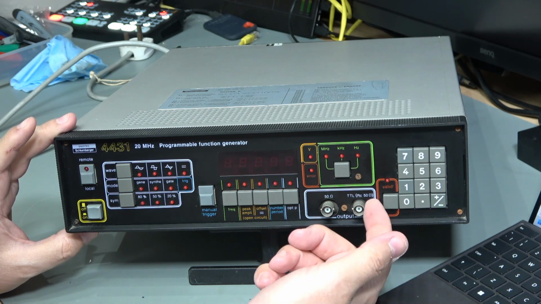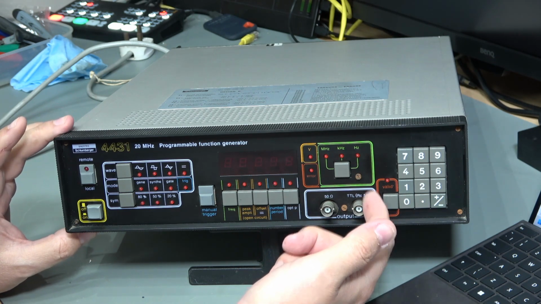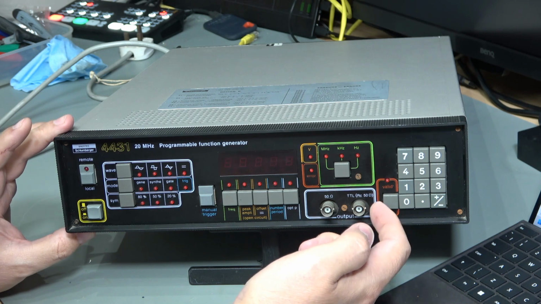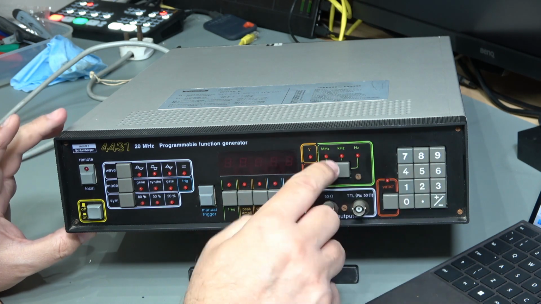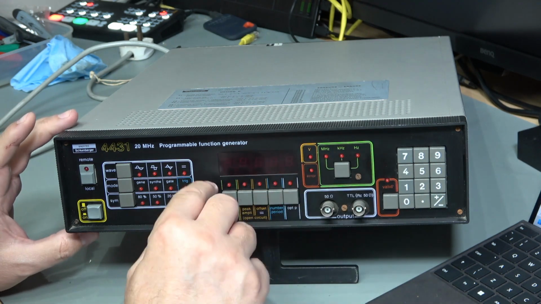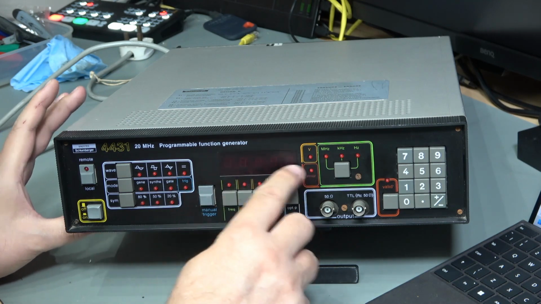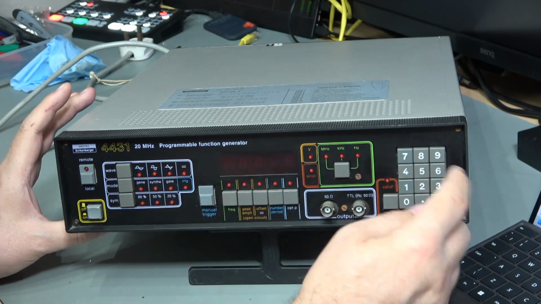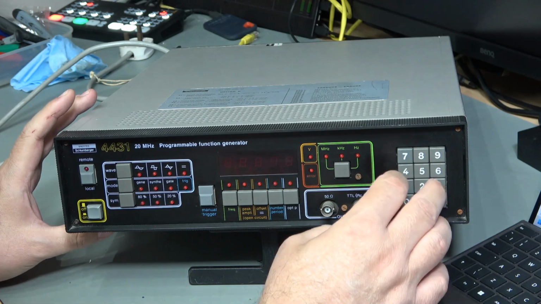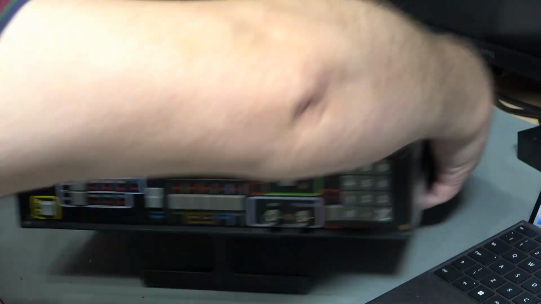Now it does have a note on here that to stop reflections you want a load of 50 ohms on that as well. We can choose megahertz, kilohertz, etc. I think we've got either 4.5 or 5 digits accuracy here on the display, and obviously a keypad here to enter data. Quick look on the back.